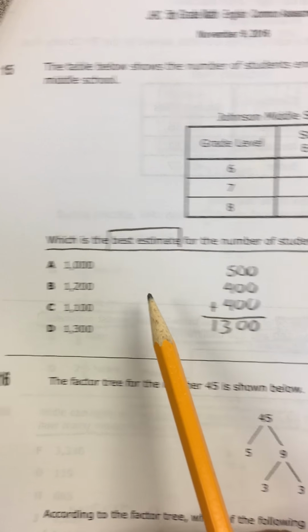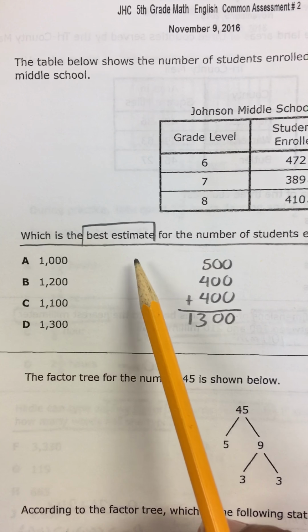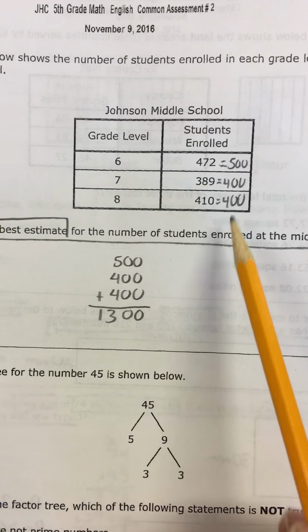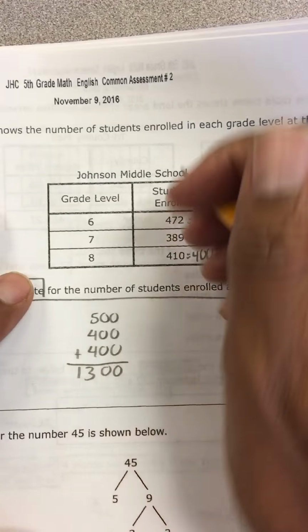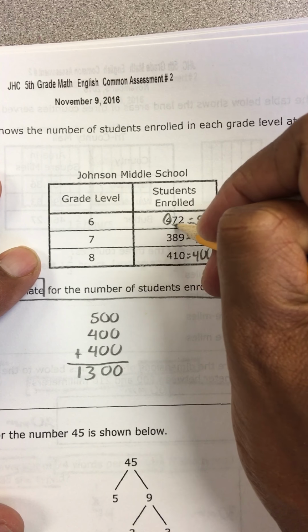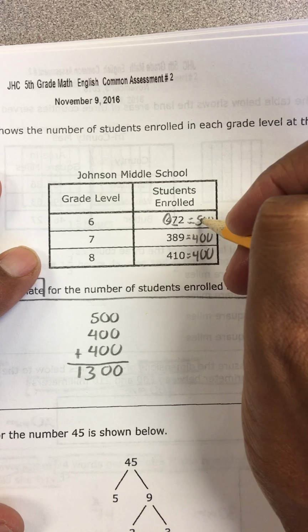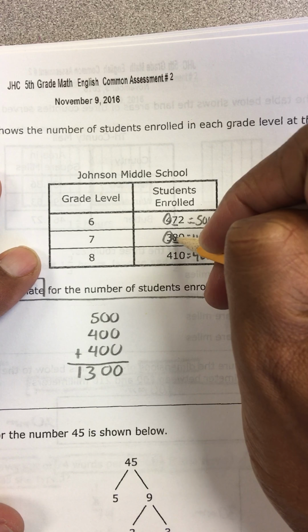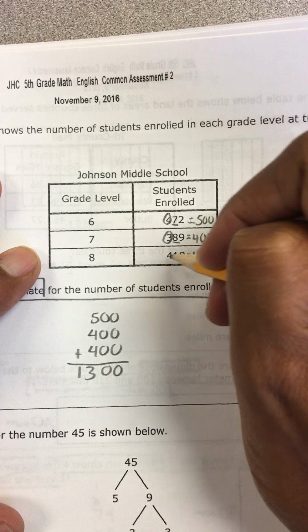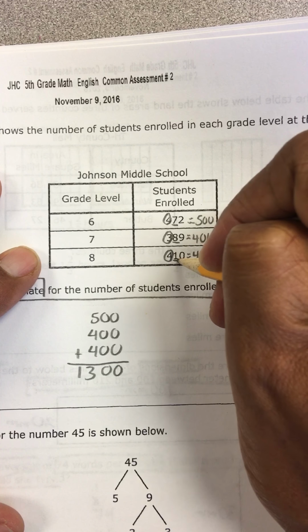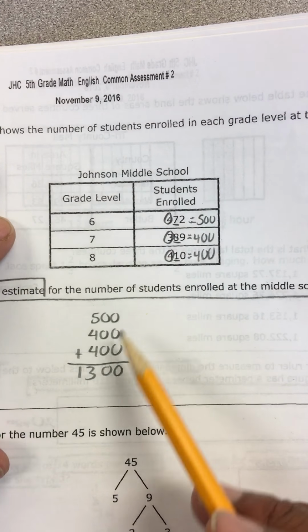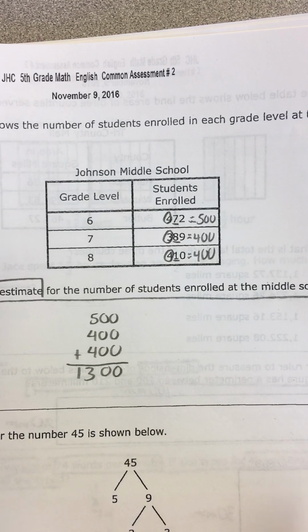Okay, so for number 15, which is the best estimate for the number of students enrolled at the middle school. So 472, 5 or more, raise the score, rounds off to 500. 389, 5 or more, raise the score, rounds off to 400. 410, 4 or less, let it rest, rounds to 400. And then we'll add to find out how many students are in the school.